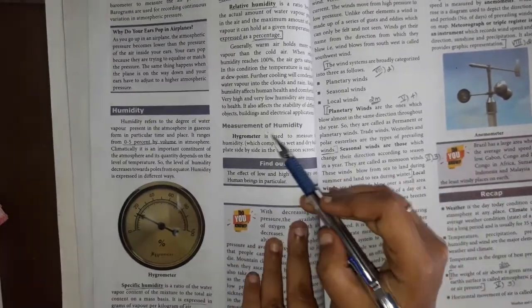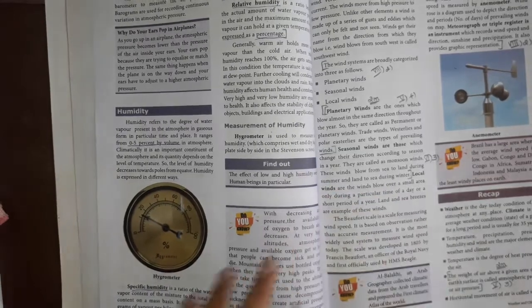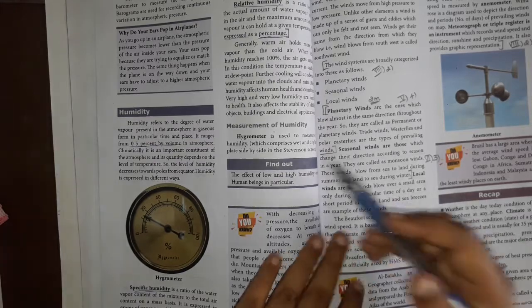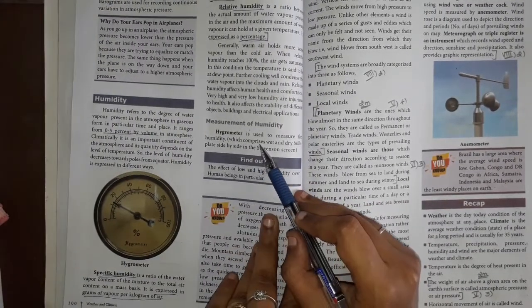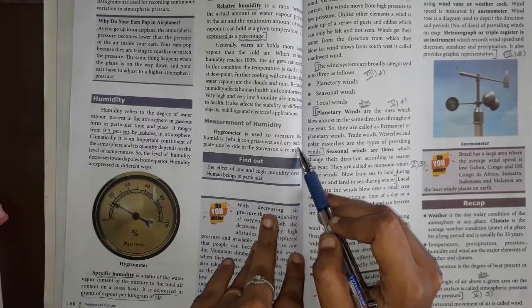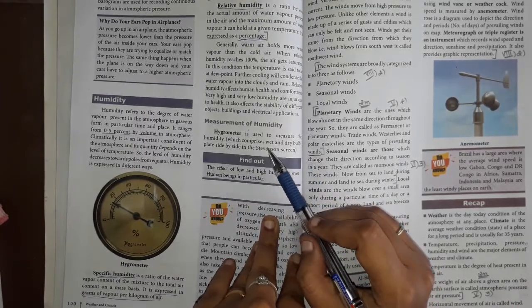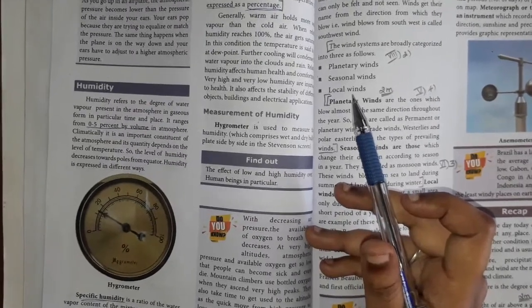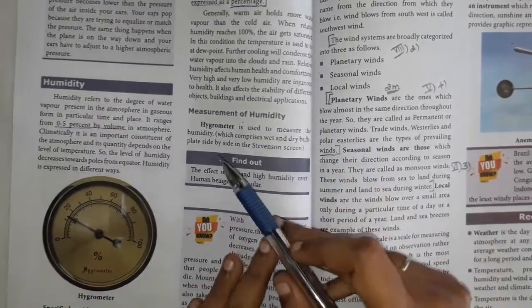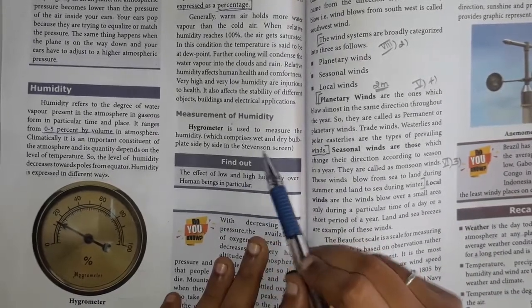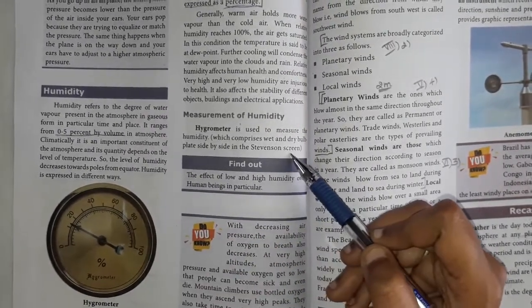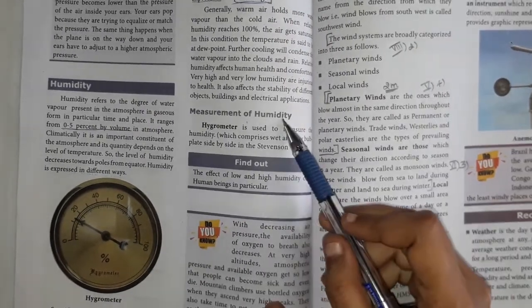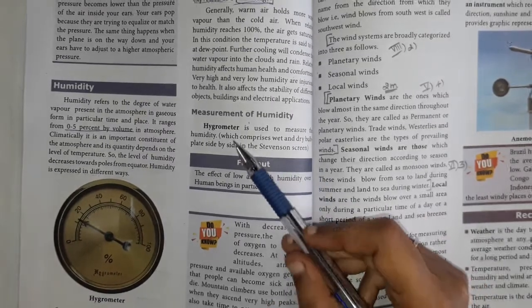Hygrometer is used to measure humidity, which comprises a wet and dry bulb side by side in the Stephenson screen. Humidity is measured by the instrument called hygrometer.